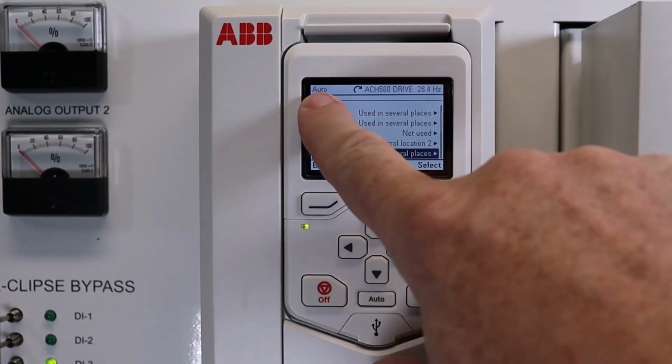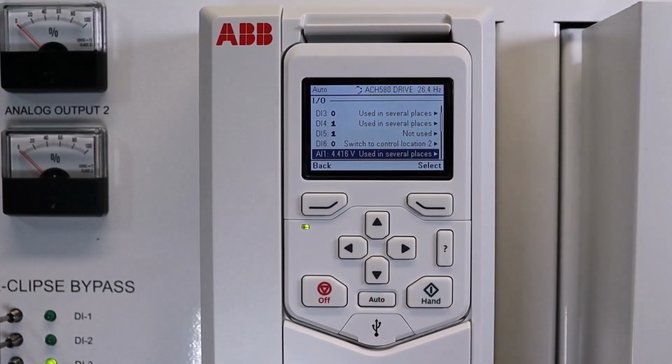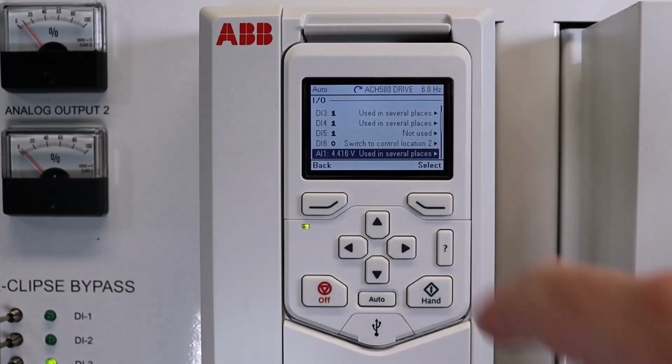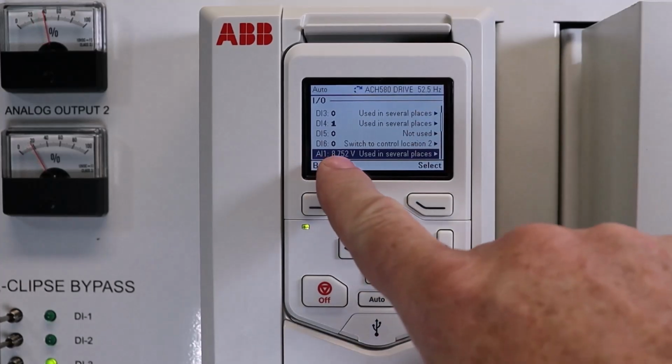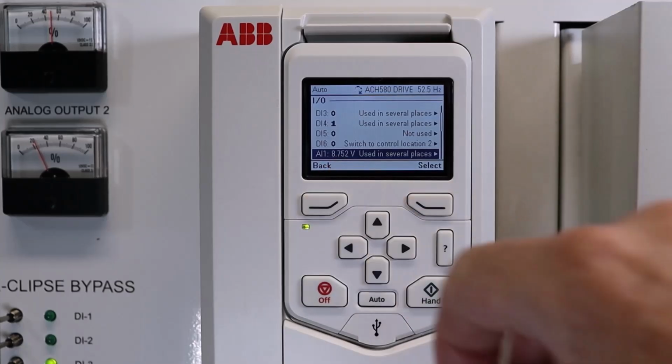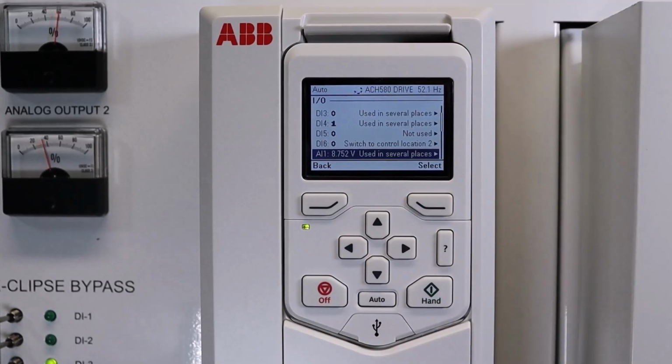Auto mode on top of the drive, and I'm going to turn the drive on to get it to run. Now you can see the speed reference is 6 Hertz. And if I change up my analog input, I brought it up to 44 Hertz, 52 Hertz, and right now we're at 8.75 volts. I'm going to bring it back down. Now it's at 0 volts, so the drive has a 0 reference input.